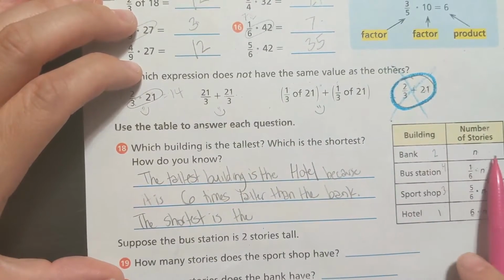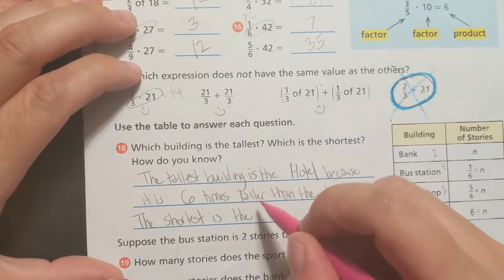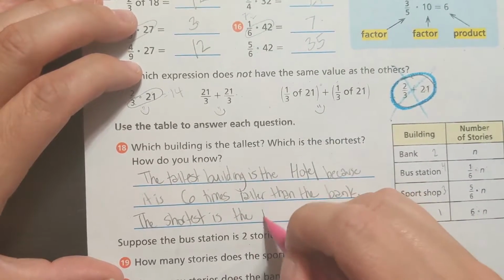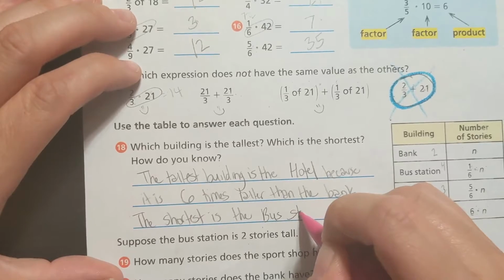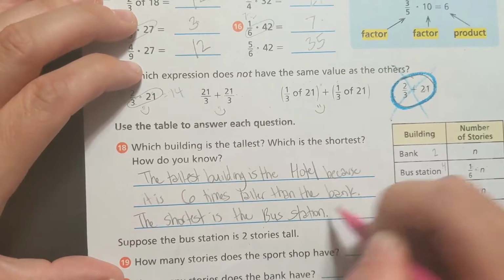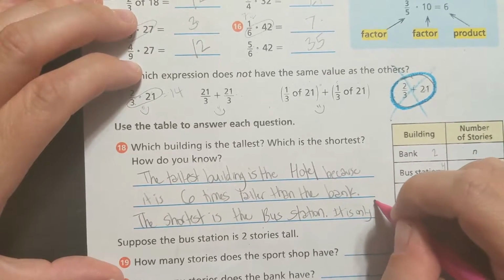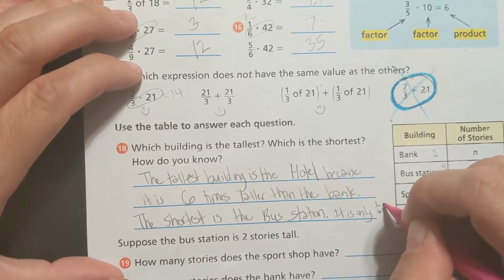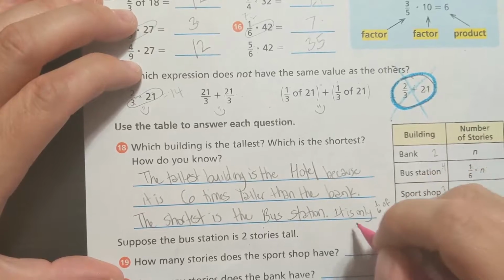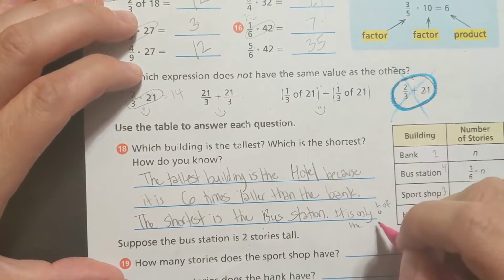Let's look. Which one has the tiniest fraction of the bank? The bus station. Shortest is the bus station. It is only, we'll have to write small, 1/6 of the bank.